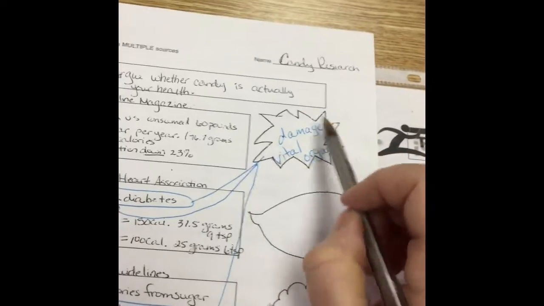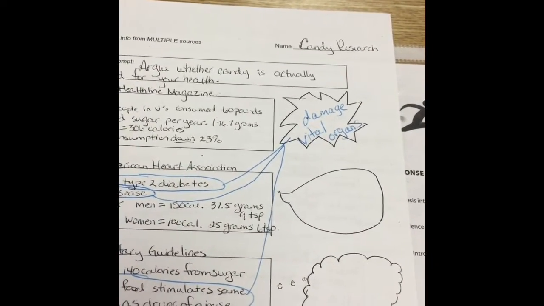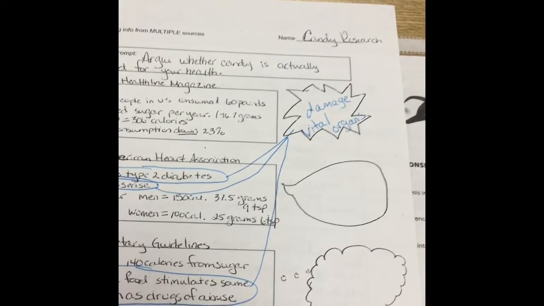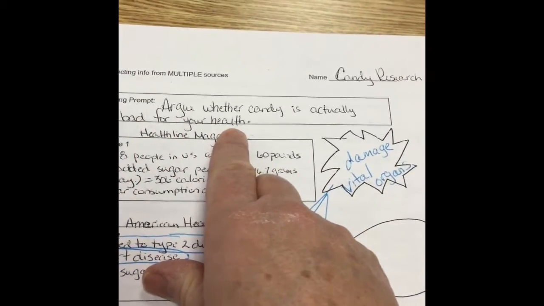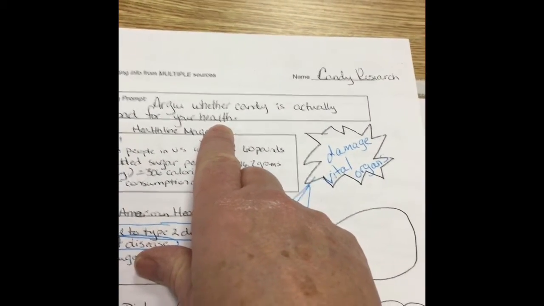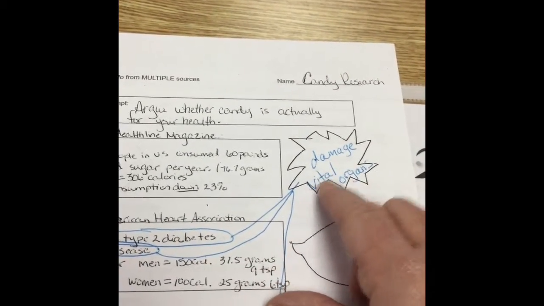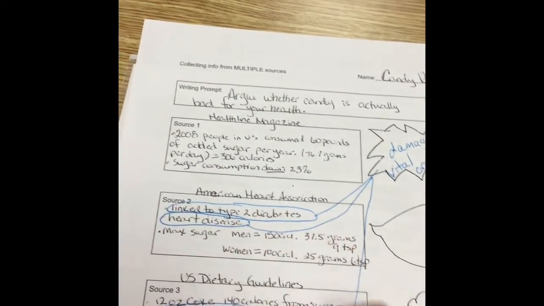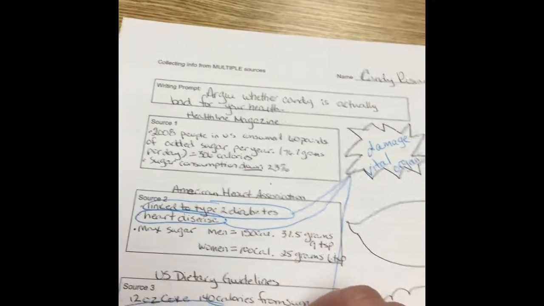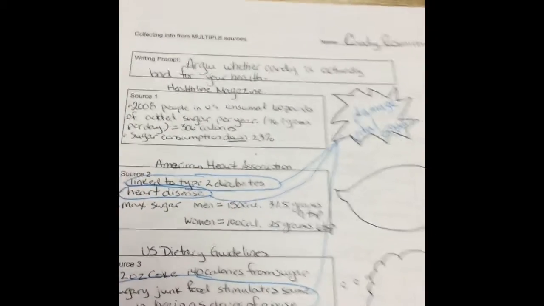So what this shape is, it's sort of telling me what my body paragraph would be about. Because I'm arguing whether candy is actually bad for my health, one of my body paragraphs would say, one of the reasons why sugar is bad for your health is because it damages your vital organs. And then throughout that paragraph, I would include these three details from these two sources and talk and explain about them. So that's what we did with the candy side.